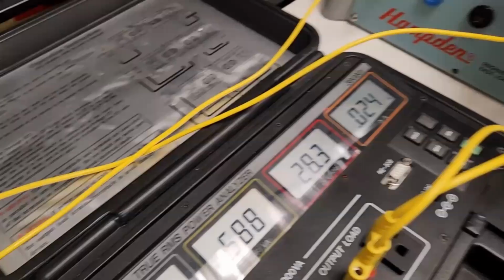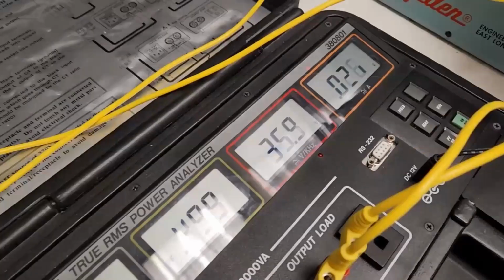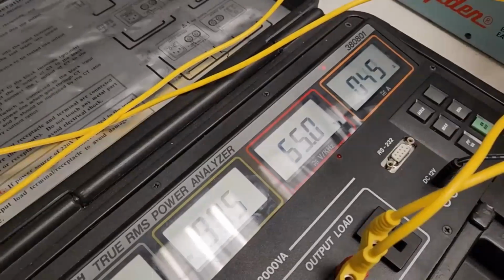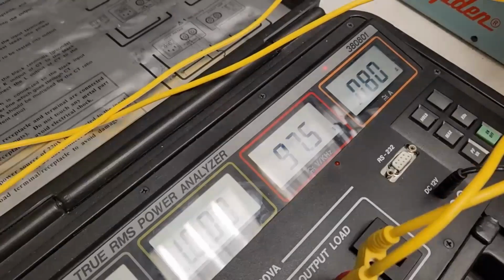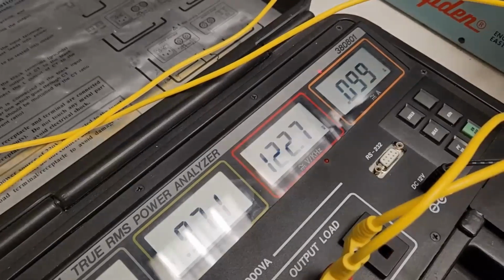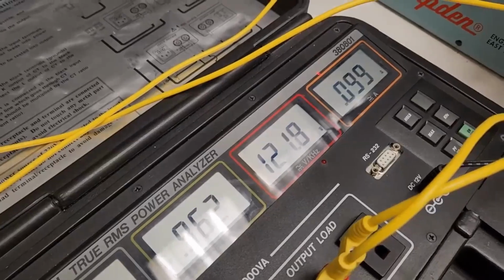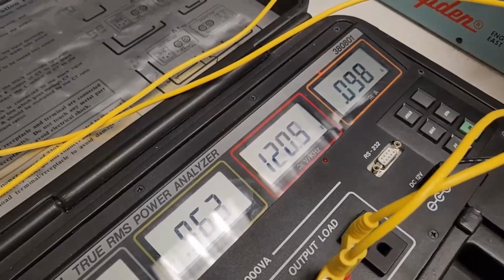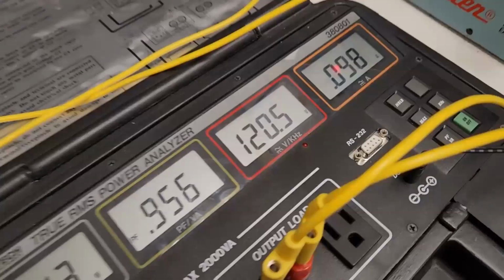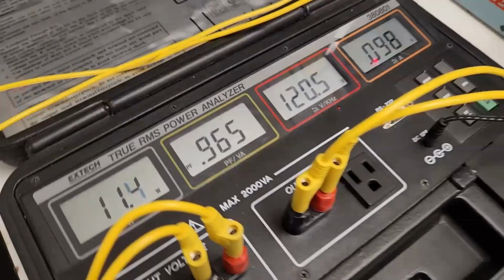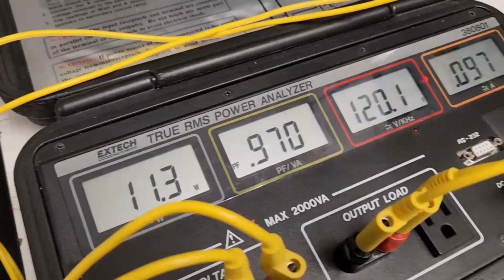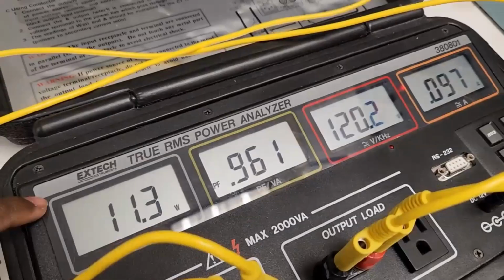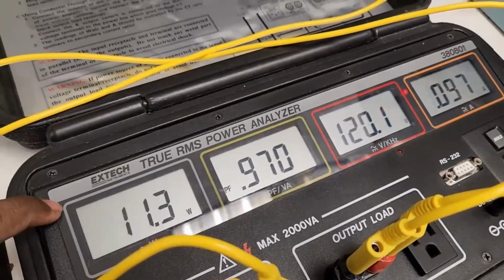Let's go for it. Okay, that's 120 volts.